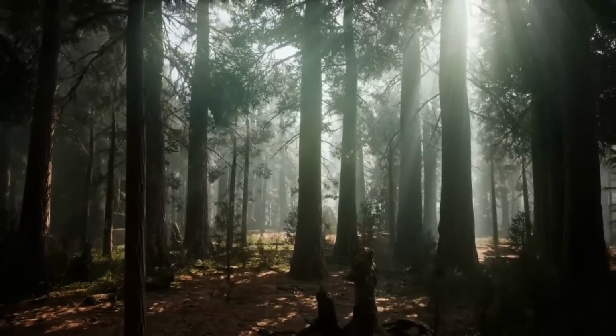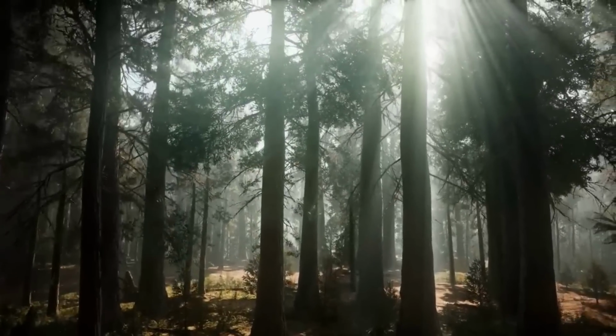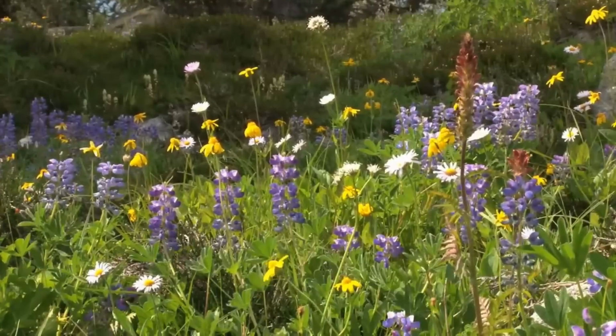That grass, it's a producer. It makes its own food. Those trees, they are producers. They make their own food. These flowers, they are producers. They make their own food.